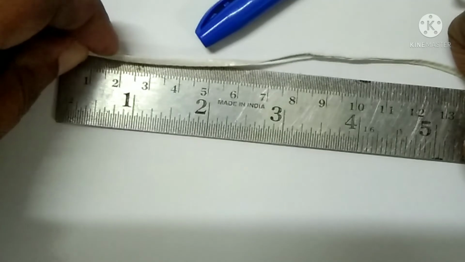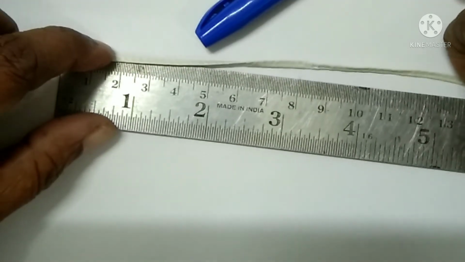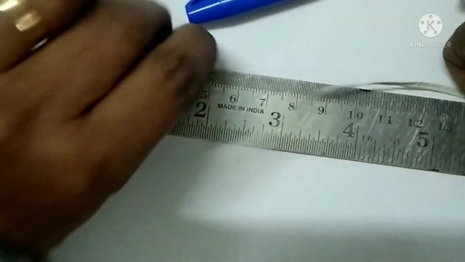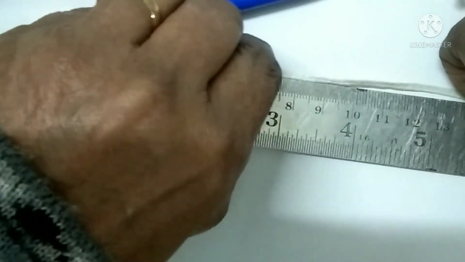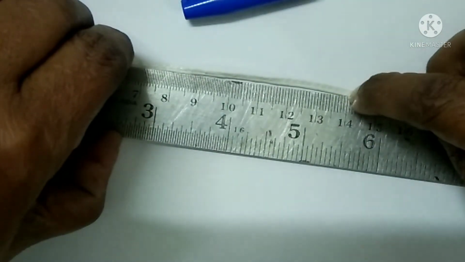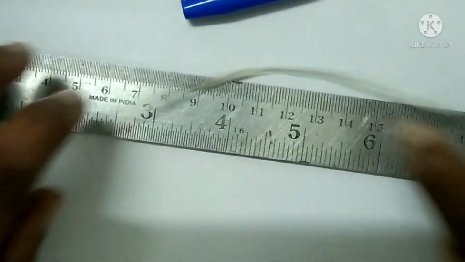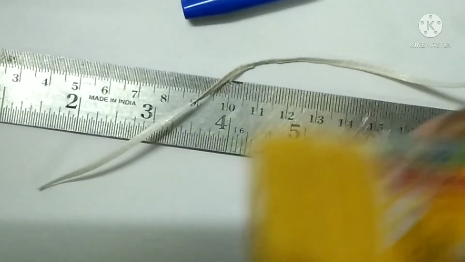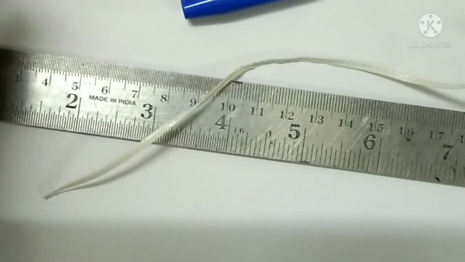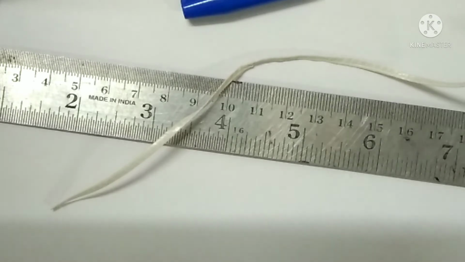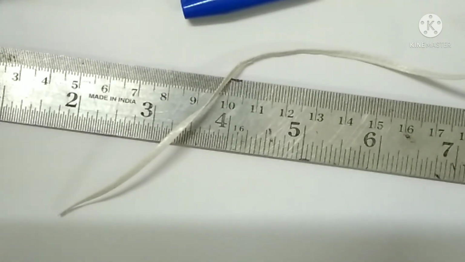The starting point should be on 0, then straighten this string and see here. It is 13.9 centimeters. So the circumference, or this length, is 13.9 centimeters. This is how you use a measuring tape to measure curved surfaces. A curved line can also be measured using that.